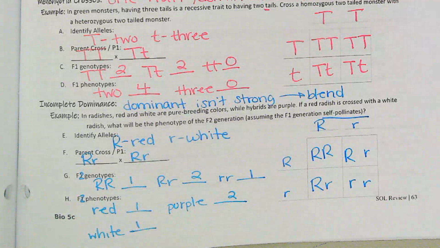The same way you would do this, the Punnett square the same way, but knowing that the dominant isn't strong, I start blending. Whenever it tells me my hybrids, my heteros are different colors, that is an example of incomplete dominance. Then you're on the back.